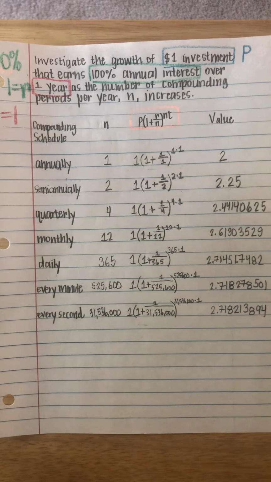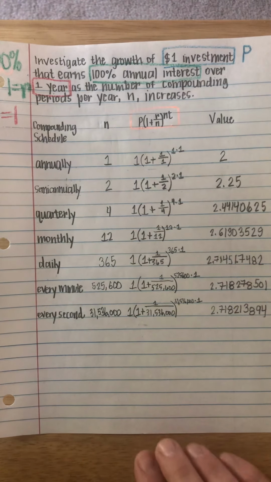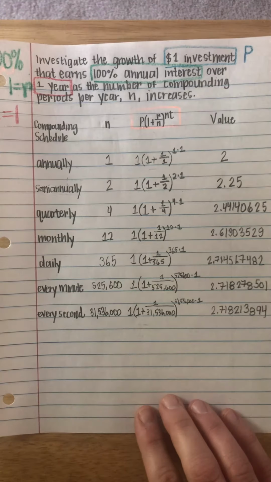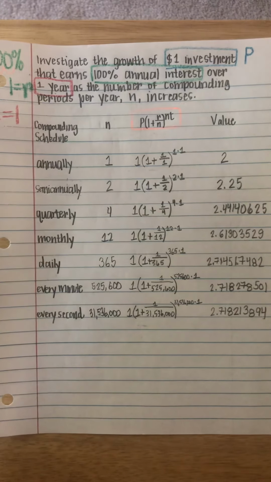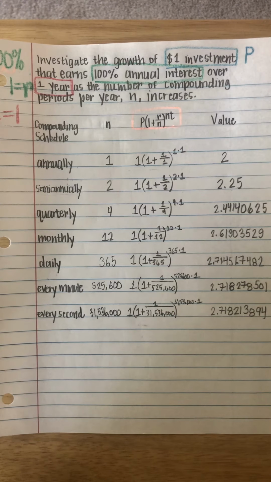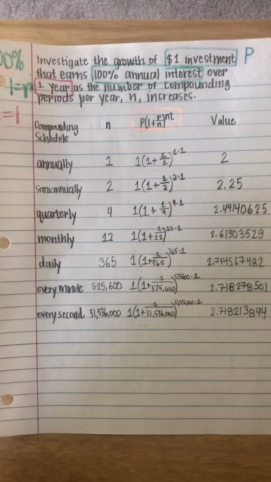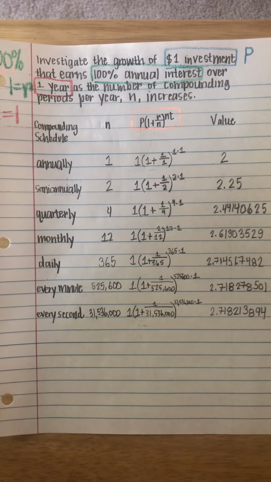Good morning, Algebra 2. I'm pretty sure that your notes don't have this problem on it. I hope you watched the video where I filled out this table, but I want to talk to you about this table for just a moment before I get into the notes. The problem says investigate the growth of a $1 investment that earns 100% annual interest over 1 year as the number of compounding periods per year, n, increases.